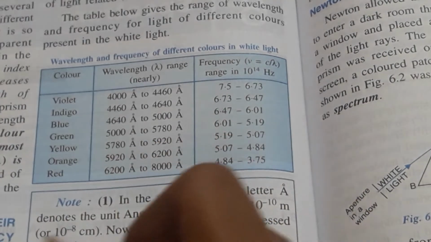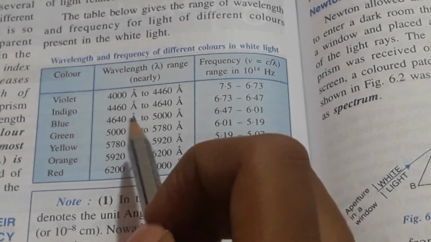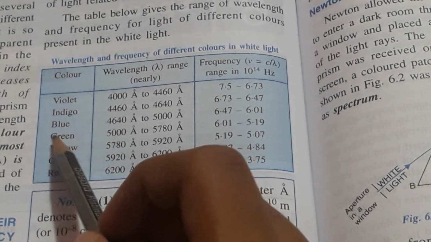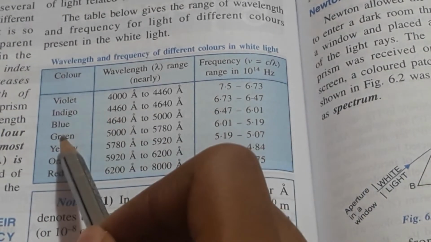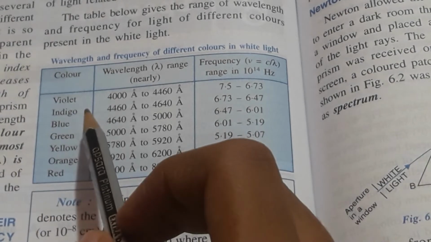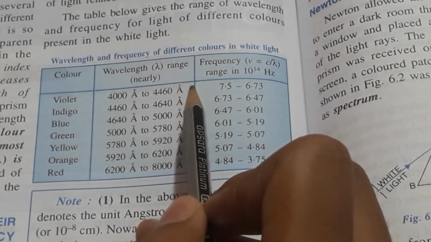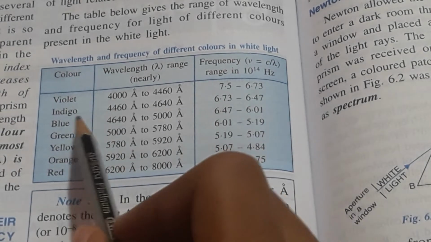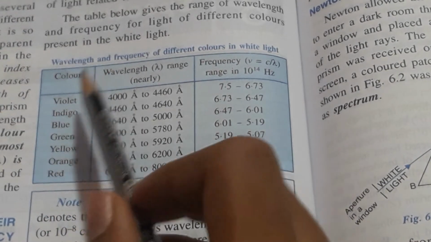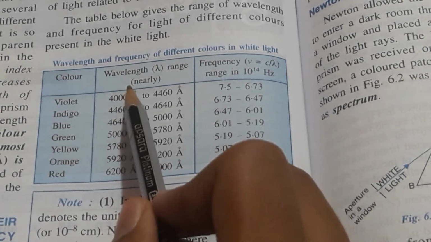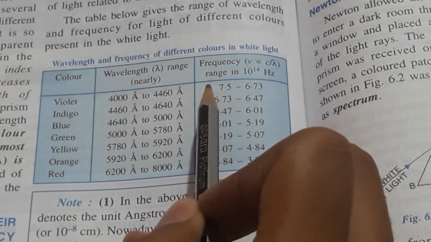So all these colors are present in white light, but when they come out of the white light, their own wavelength and their own frequency occur. When they come out, their movement also depends on their own wavelength and frequency.